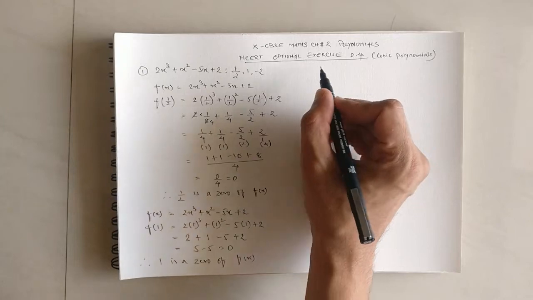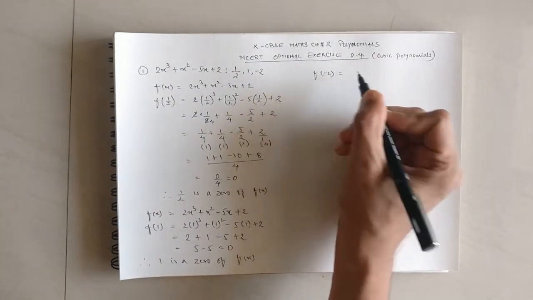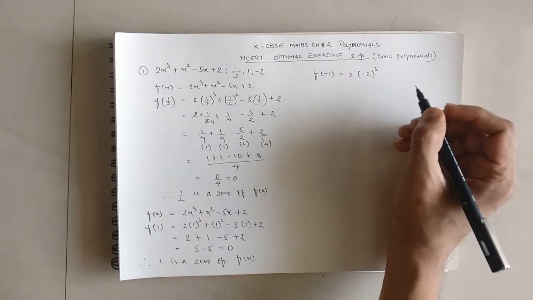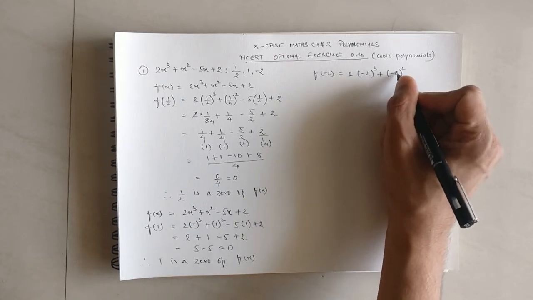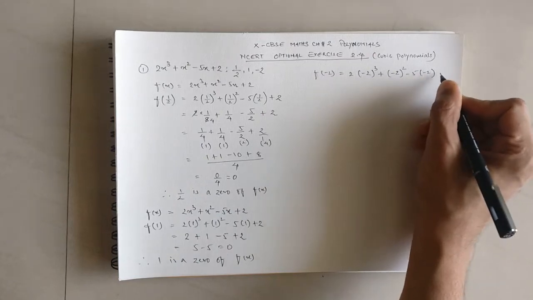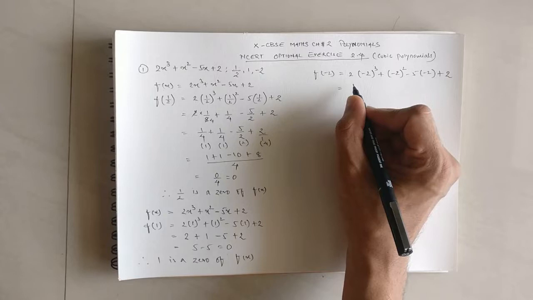Next we will verify with minus 2. So f of minus 2 is equal to 2 into minus 2 the whole cube plus minus 2 the whole square minus 5 into minus 2 plus 2. Minus 2 cube is minus 8.